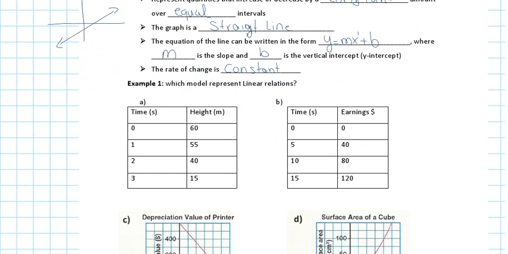So, which model represents a linear relation? Because it's given to you in a table format, what do you have to do to figure out if it's linear or not? If it's a table, you have to do the first difference. If the first difference is constant, that means it's linear. If the first difference is not constant, that means it's not linear. Okay? So the first difference, if you remember, is y2 minus y1.